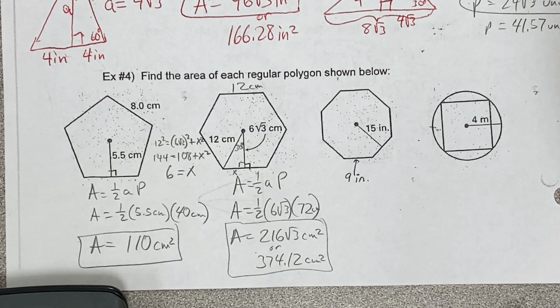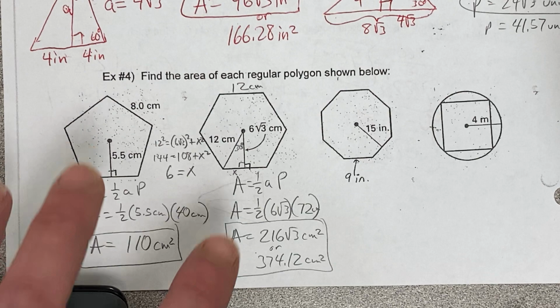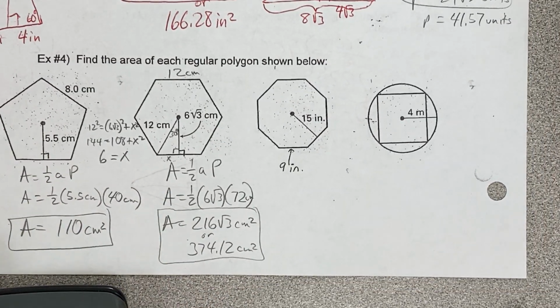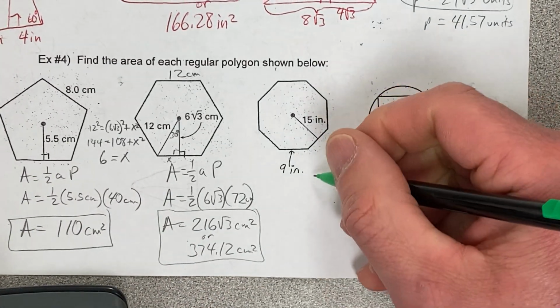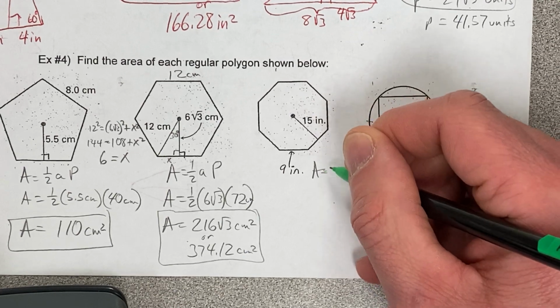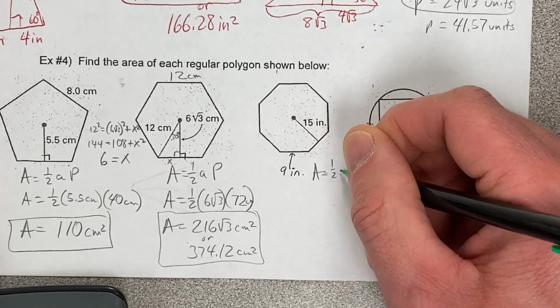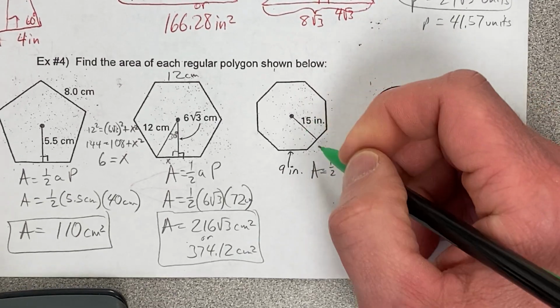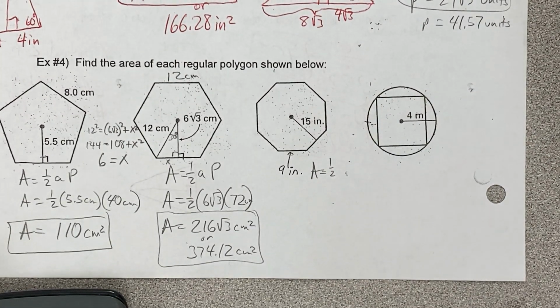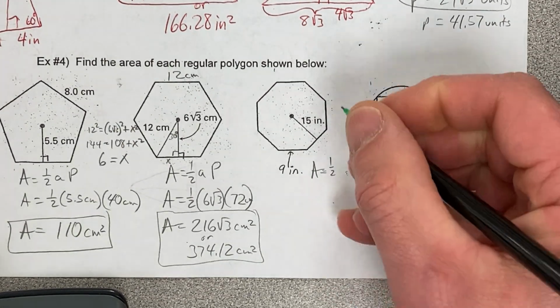All right, let's look at our next picture here. Okay, so looks like we don't have the apothem yet. Oh no, we do, it appears we do at least. I'm gonna assume we do.